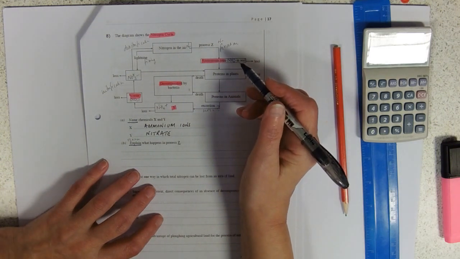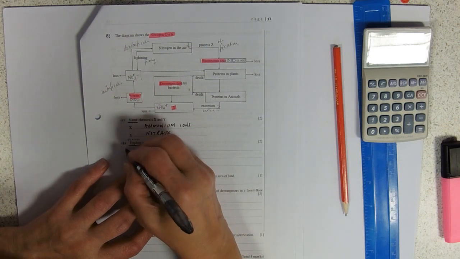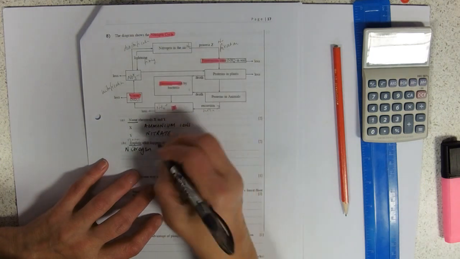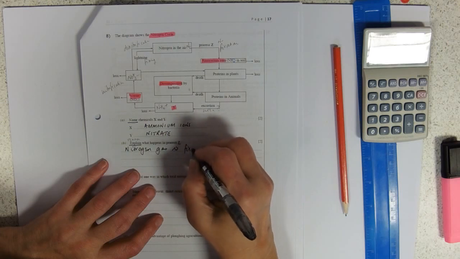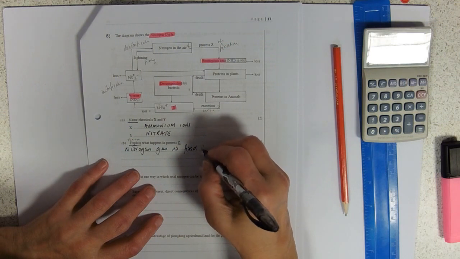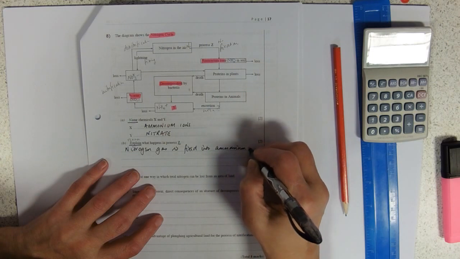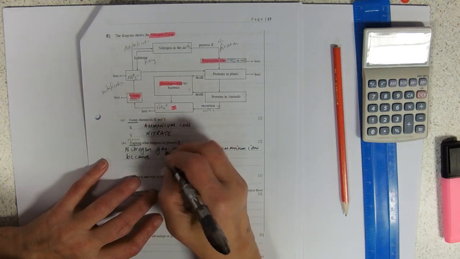So I could go free living bacteria in soil because, no, that doesn't work. So nitrogen gas, that's what I've got up here. Nitrogen gas is fixed into ammonium ions because, there we go, got it in.